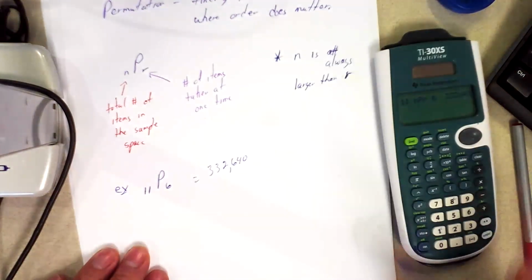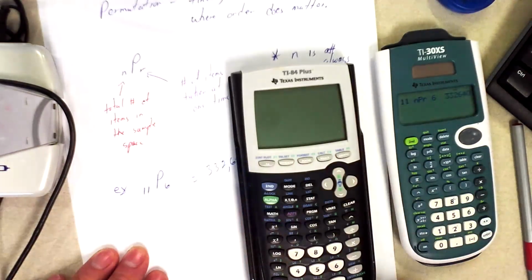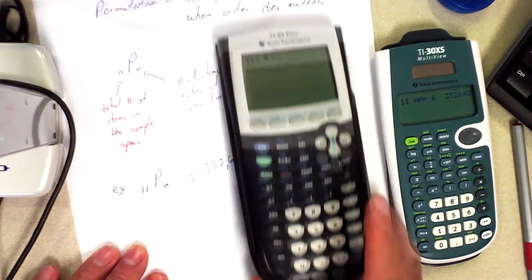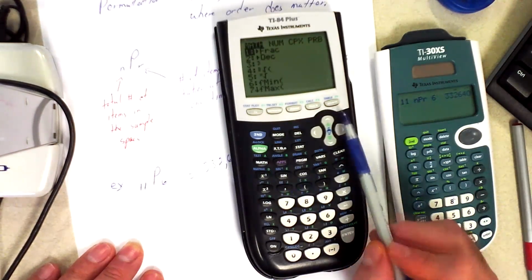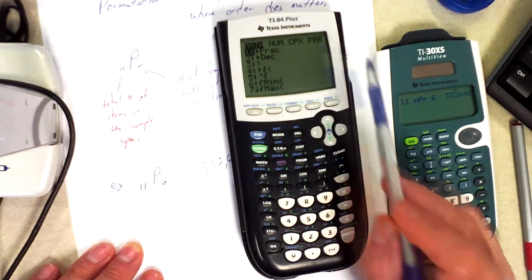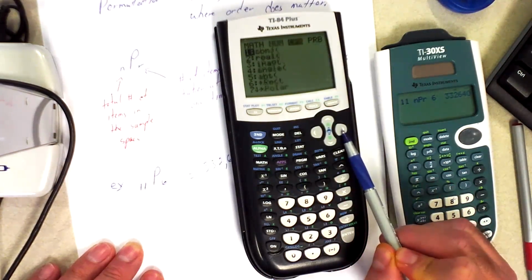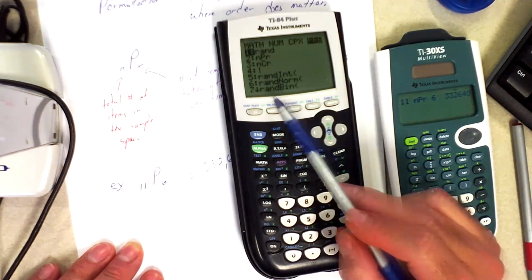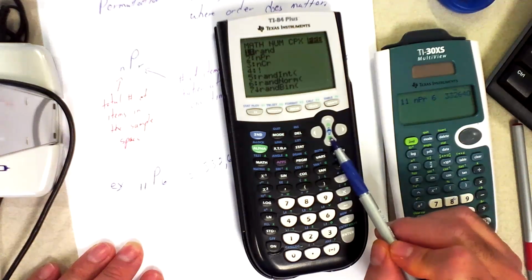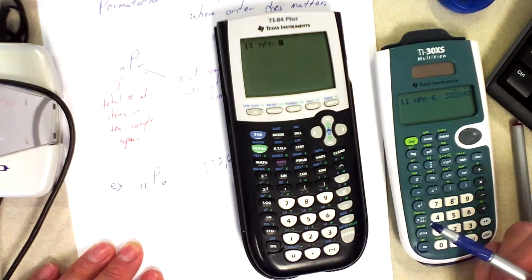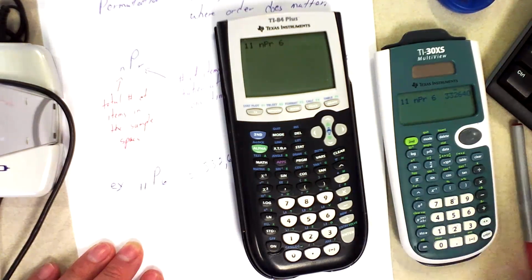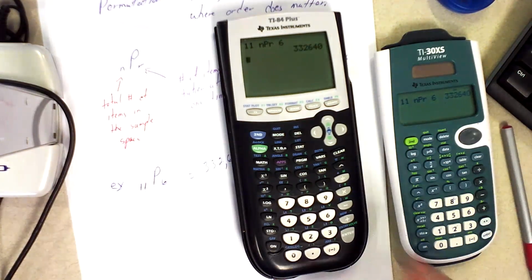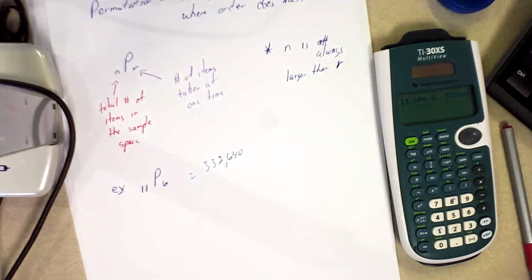On a graphing calculator, you do the same thing. You type in 11 first, then you go to math. Move your cursor so that PRB is highlighted. I'm going to move to the right 3 times and choose number 2. Go down, hit enter, then put your 6 and hit enter. So you're going to have to use your calculator.